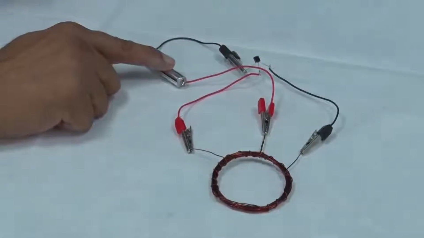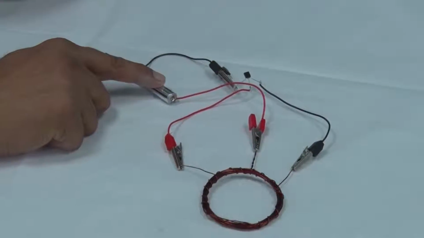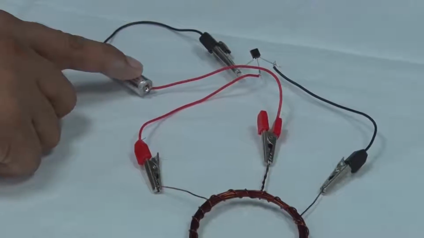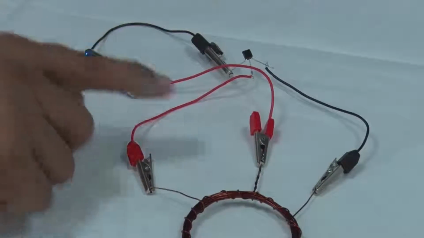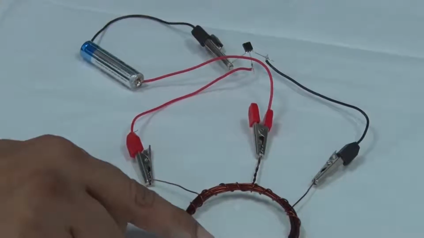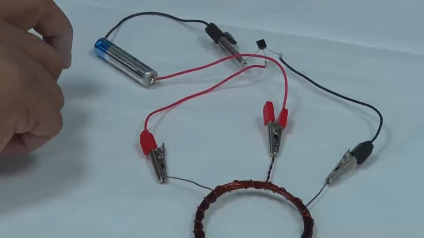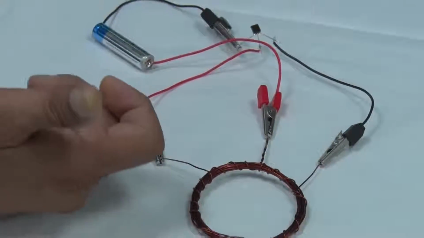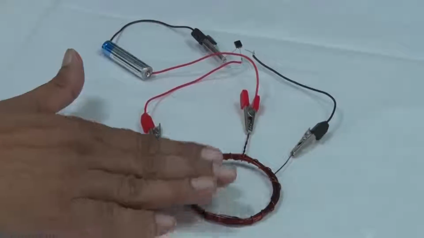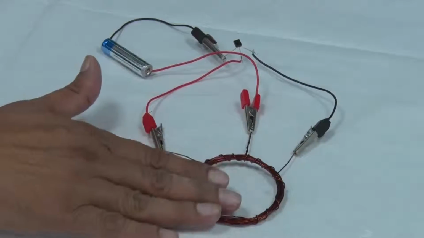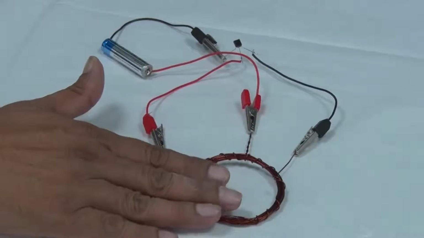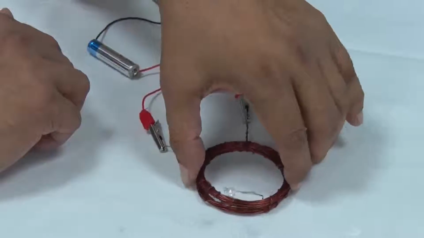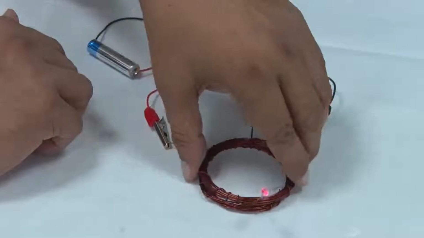So, that means you have a time varying current here, some kind of an alternating current here, but I am only using a single cell. It is a DC 1.5 volt. So, how can a DC 1.5 volt cell create an alternating current? That means this is converting DC to some kind of AC, not exactly AC, but some kind of AC. Some kind of time variation is very much there, and strong time variation. Only then it can produce enough magnetic flux and change in magnetic flux to give rise to this LED current.